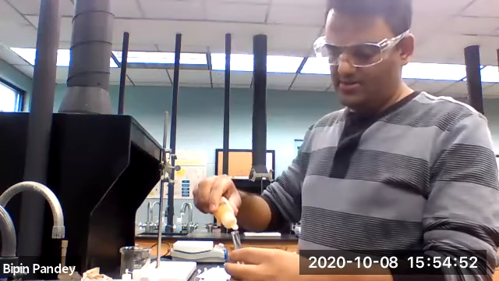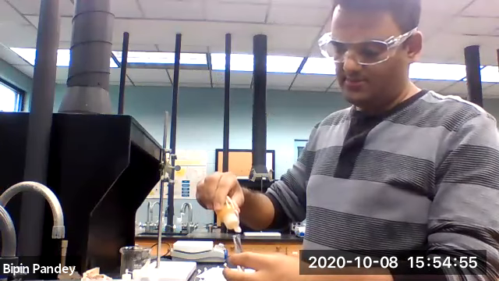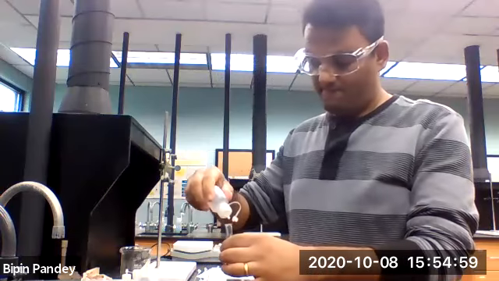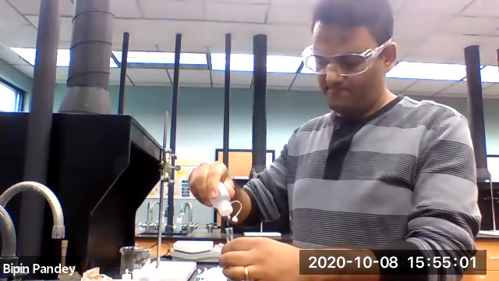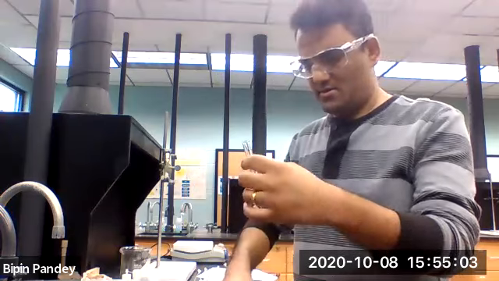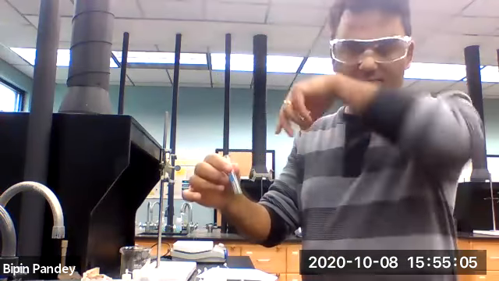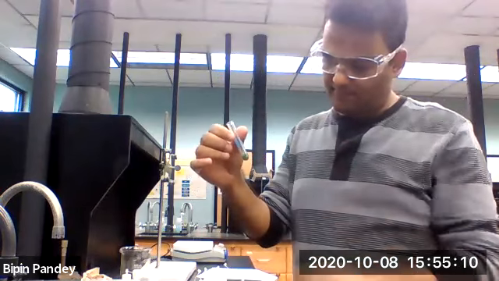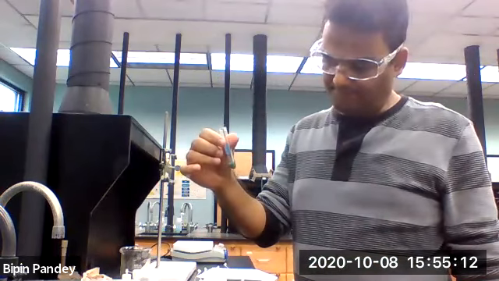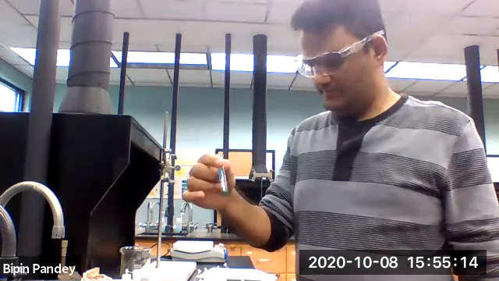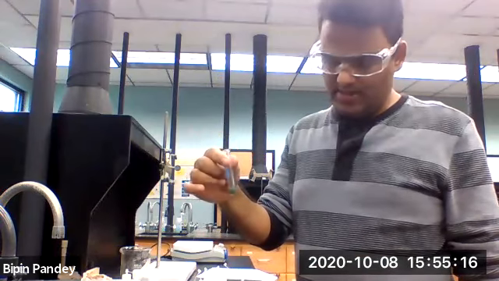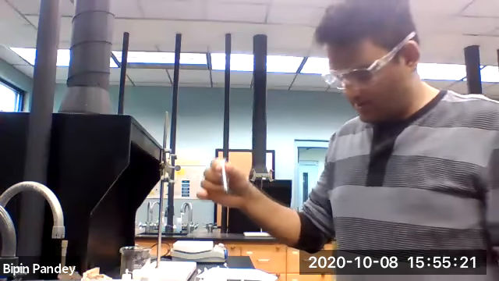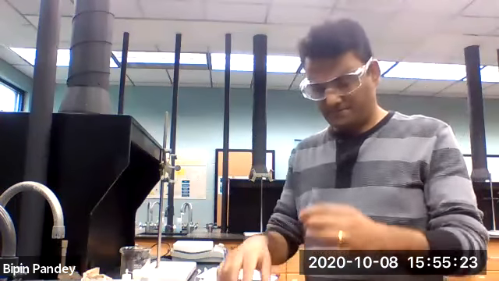Let's add iron and carbonate. All right, so this time I can see a precipitate. I see a kind of light greenish precipitate. So it looks like there's a precipitate with carbonate.